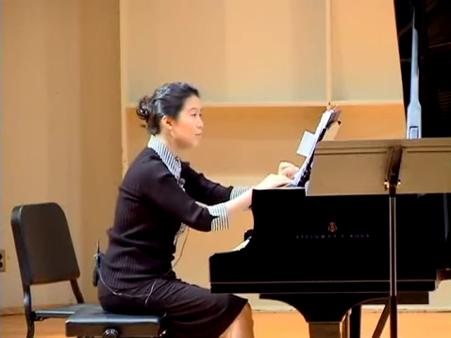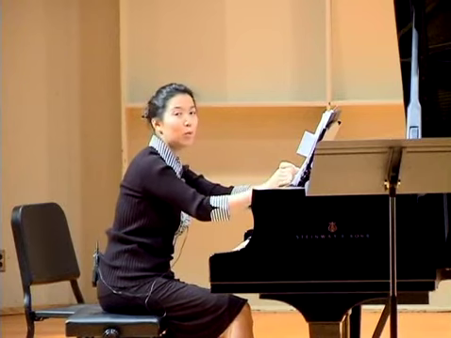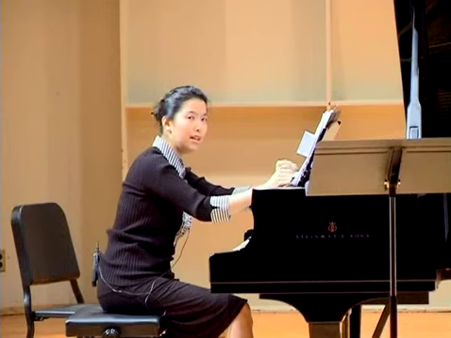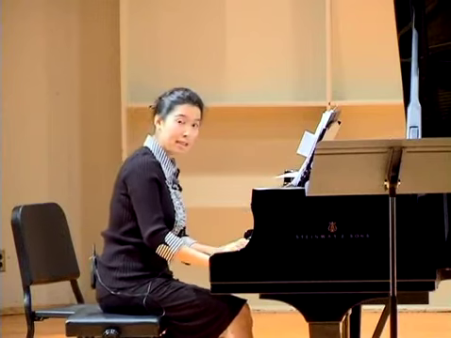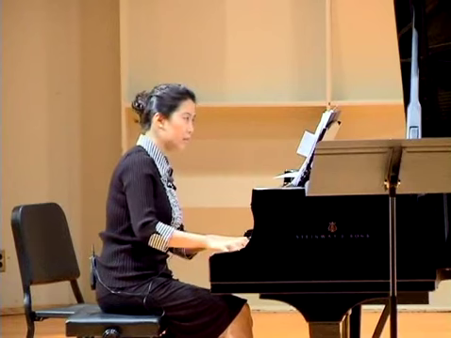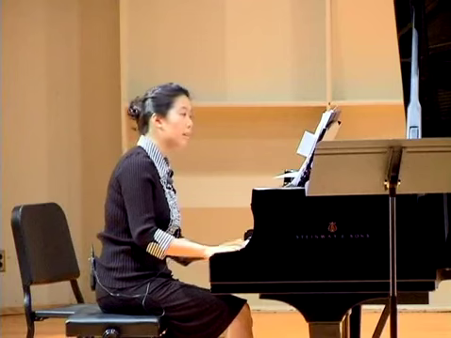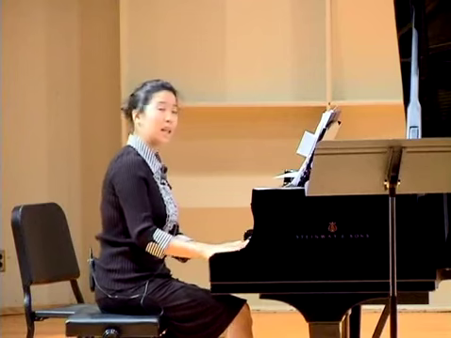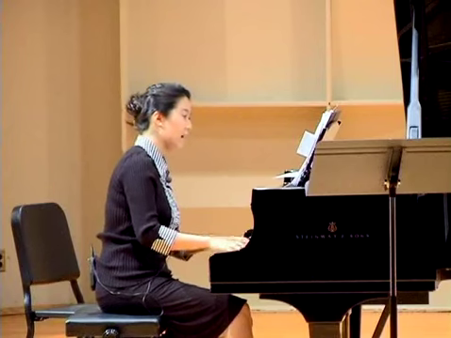And then also there is a Schenkerian idea, which is stepwise motion. When you analyze a piece, you can hear the bass moves by step. I will show you. And then D, and then E, and B flat.